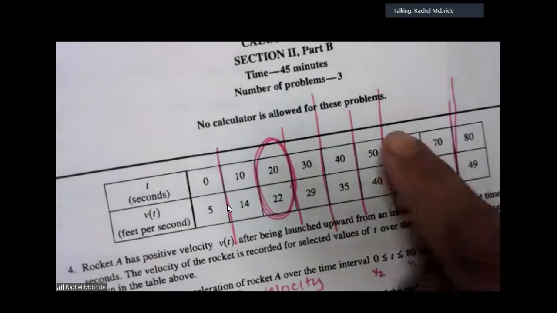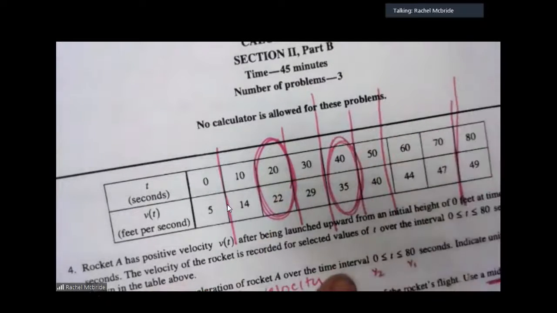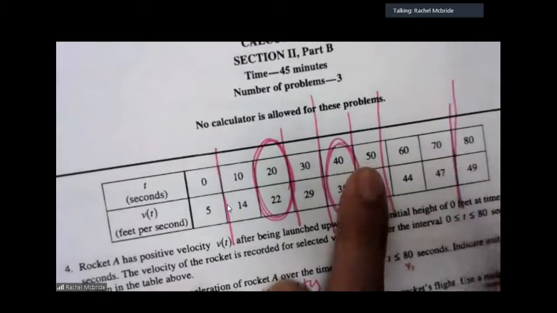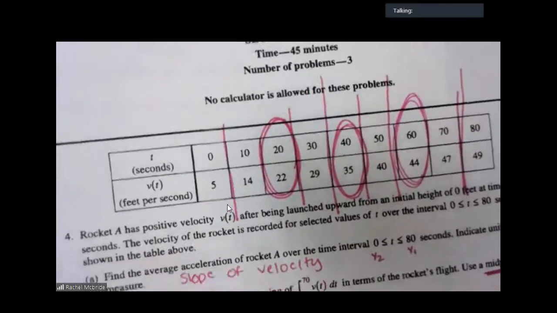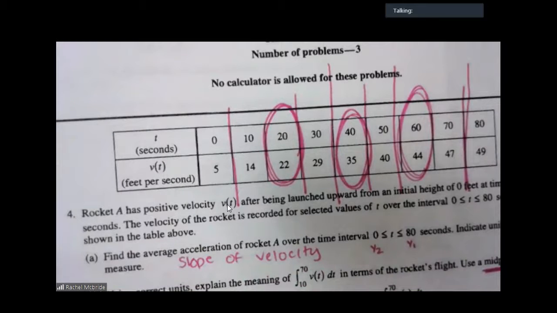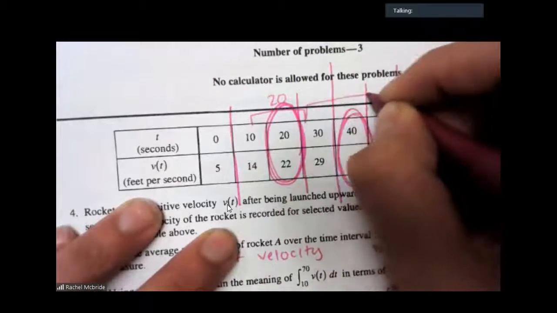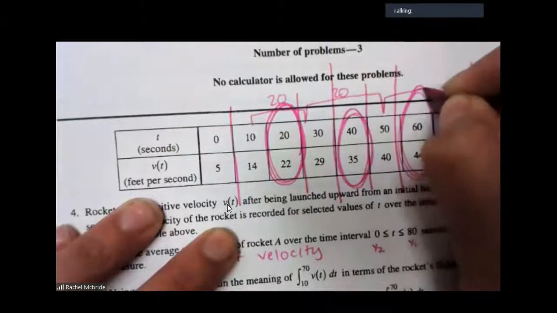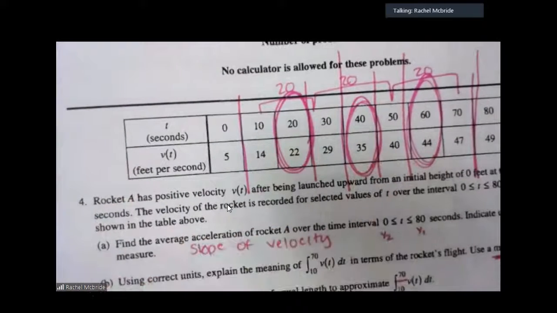In the middle of 30 and 50 is 40. And in the middle of 50 and 70 is 60. So you needed to go in the middles of all your 20s. All my rectangles are width 20, and I'm in the middle of each.